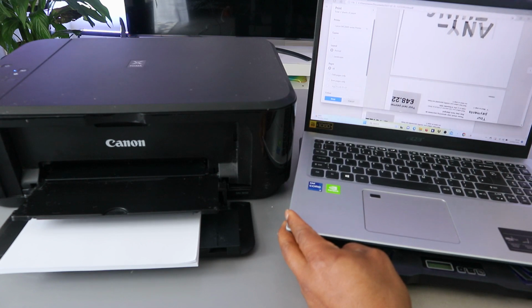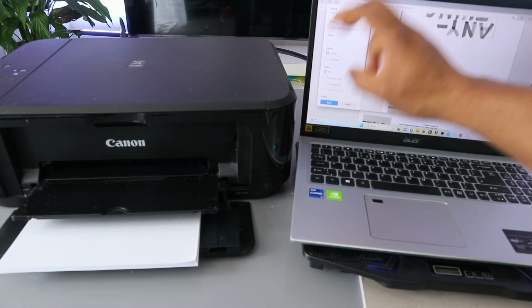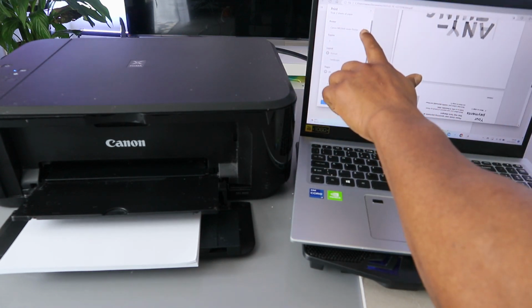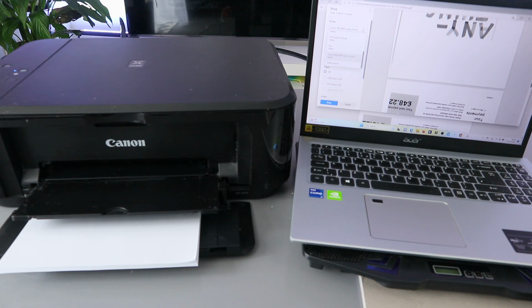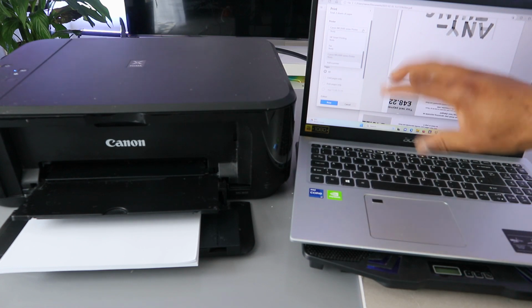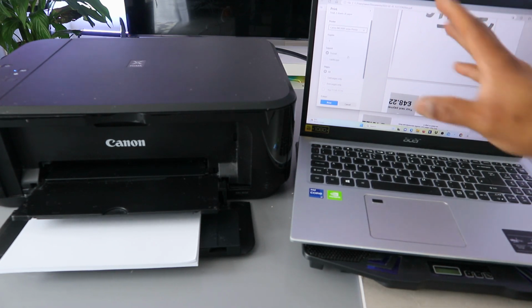Now the next thing you need to do is make sure you select the correct printer. If you don't select the printer, you will not be able to print. So we need to scroll down to select the printer we want to use to print this document, okay? Like myself, I have quite so many printers on my computer, so I need to make sure that I select the correct one. And this is now the Canon MG3620 series printer, ready. So you select it, make sure you select it.